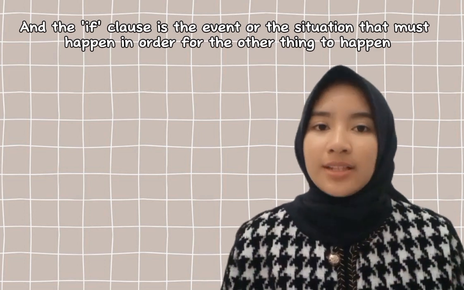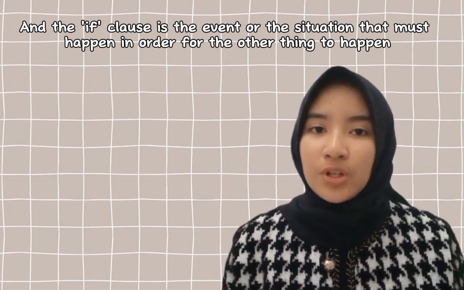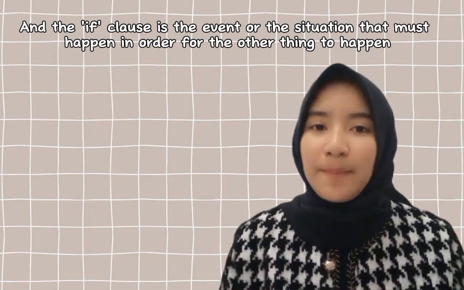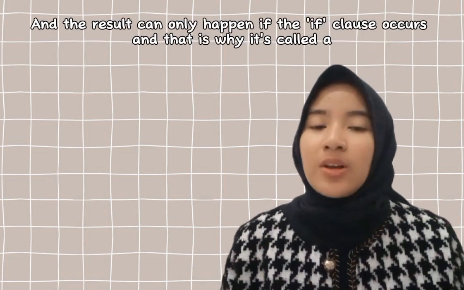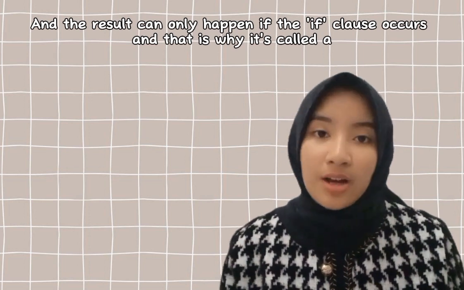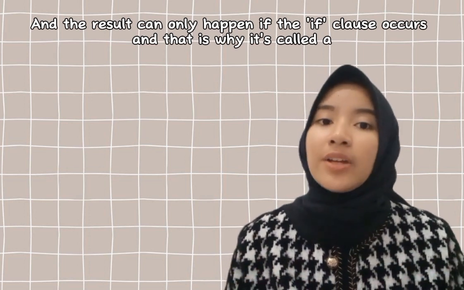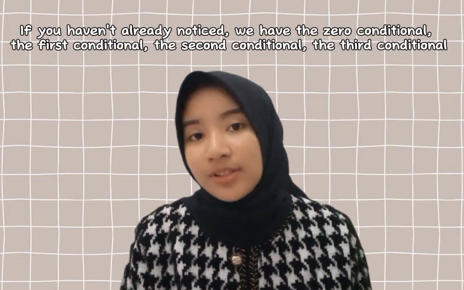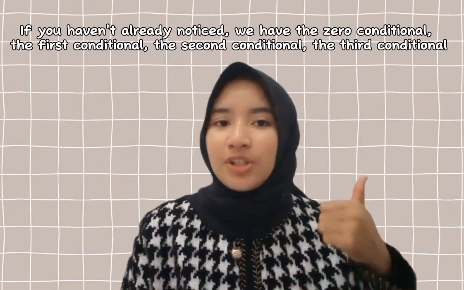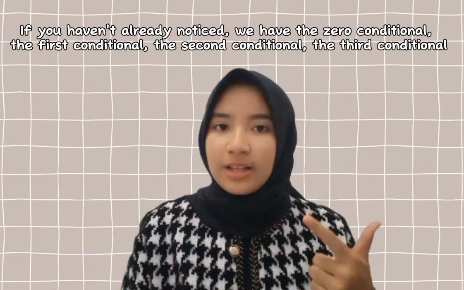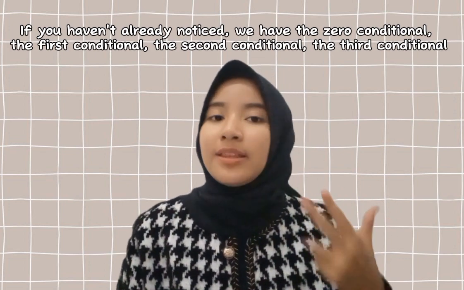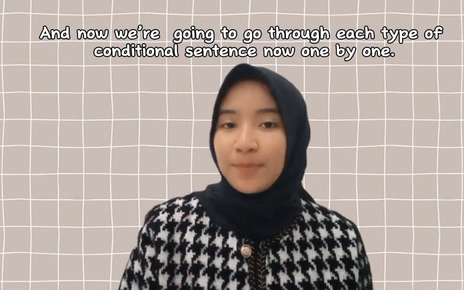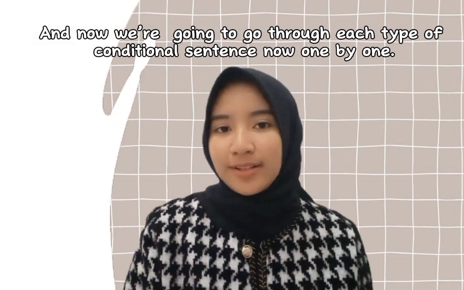And the if clause is the event or the situation that must happen in order for the other thing to happen, and the result can only happen if the if clause occurs, and that is why they are called conditional sentences. If you haven't already noticed, we have the zero conditional, the first conditional, the second conditional, and the third conditional. And now we're going to go through each type of conditional sentence one by one.